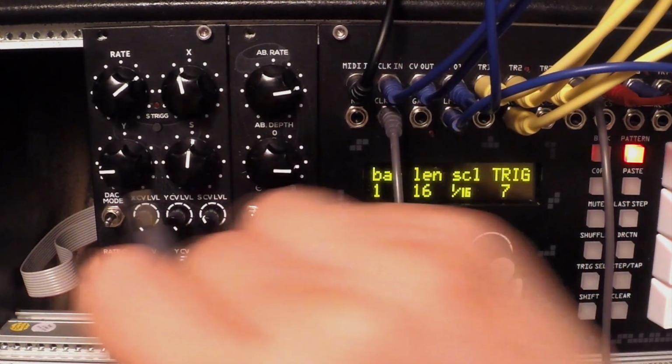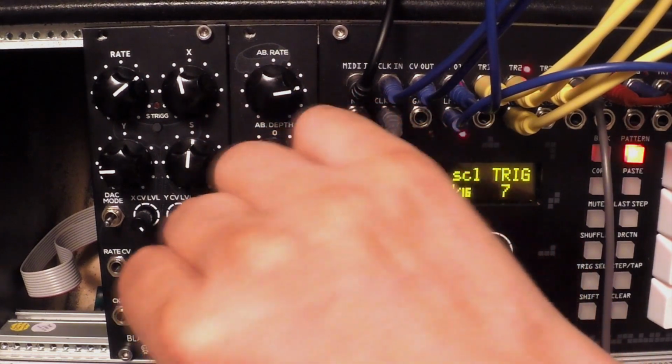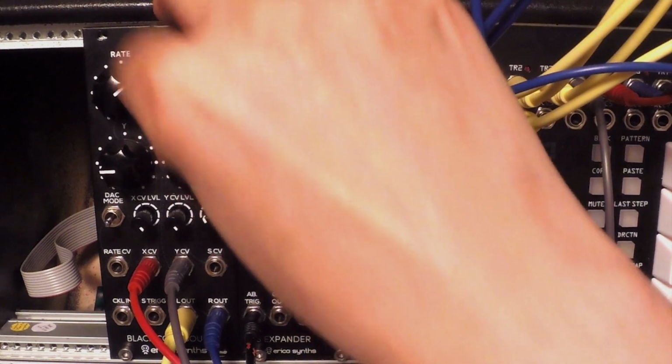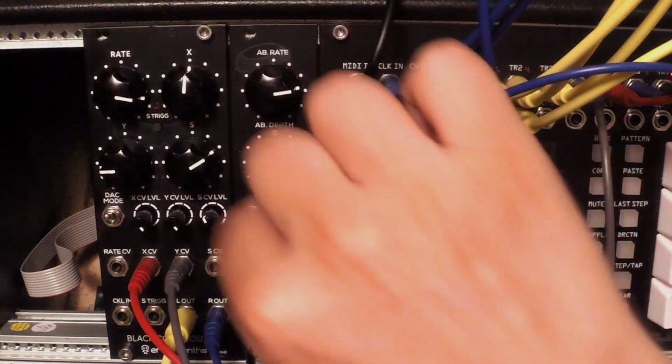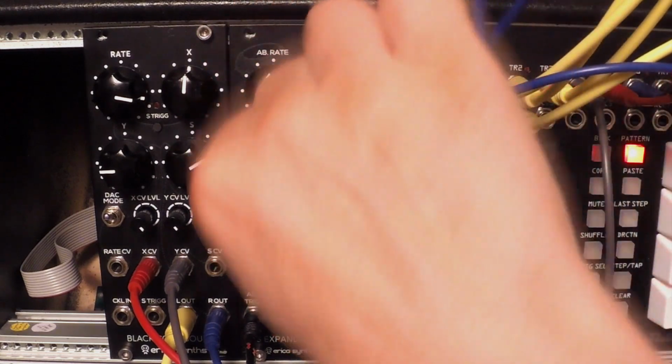So you can also connect some CVs in here to control the X and Y. I have some LFO and a sequence from Eloquencer into the Y. So it's even more interesting. And fun.